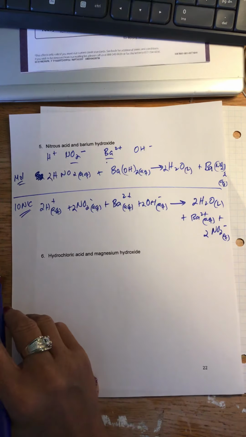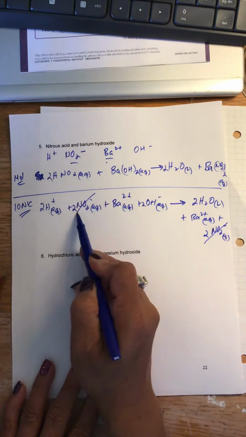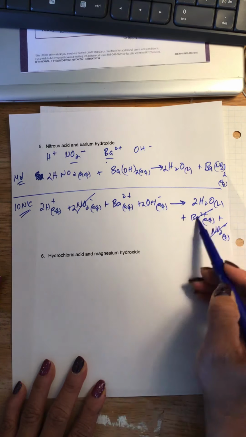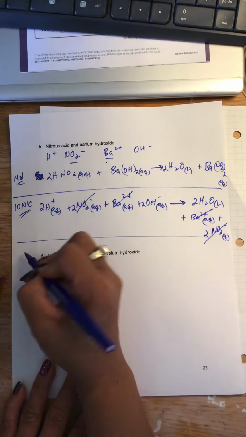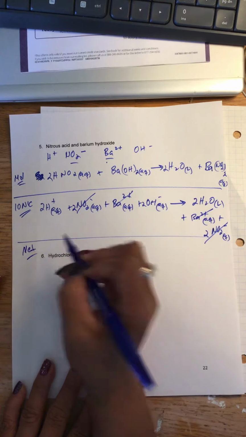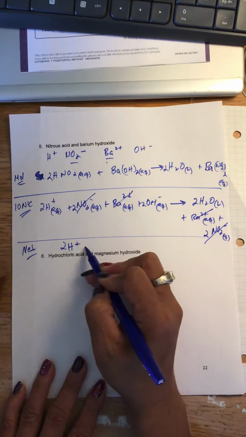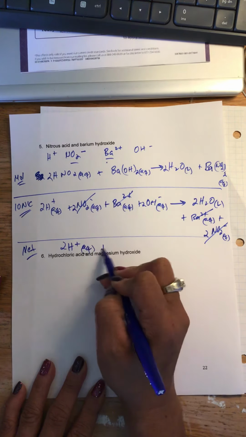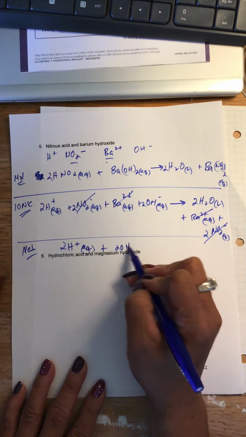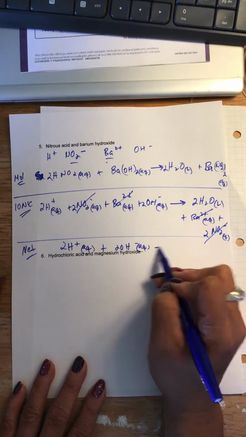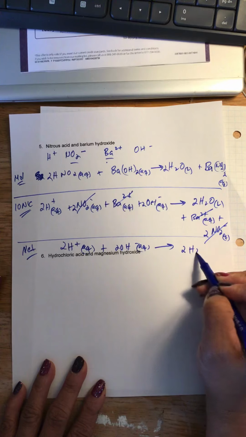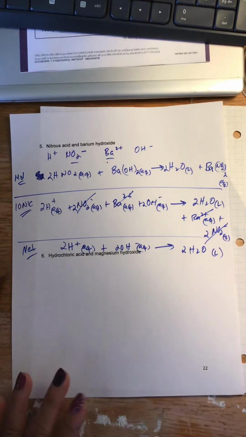And when you look at what's in common, that will cancel. Barium cancels as well, and it brings you to the net equation of 2H+ and 2 hydroxide forming 2H2O liquid.